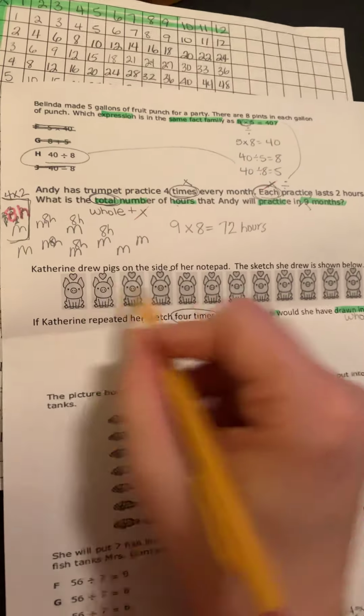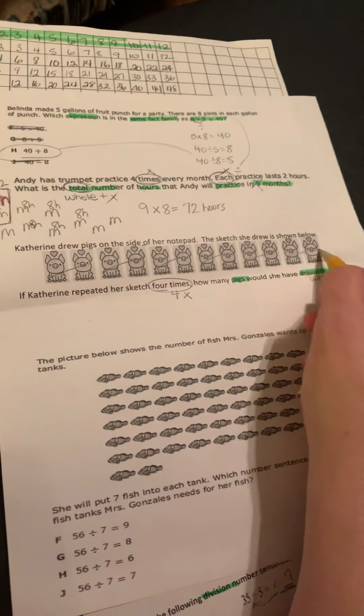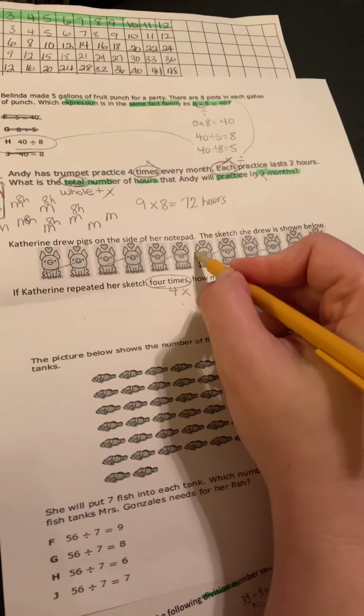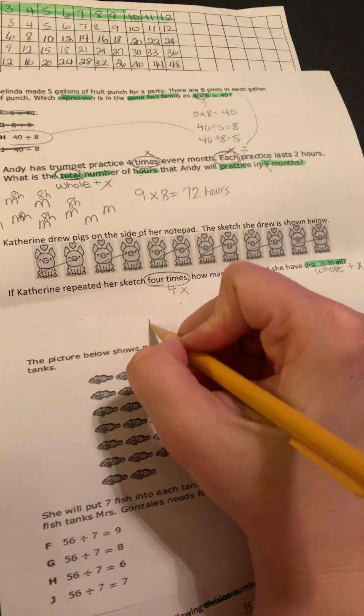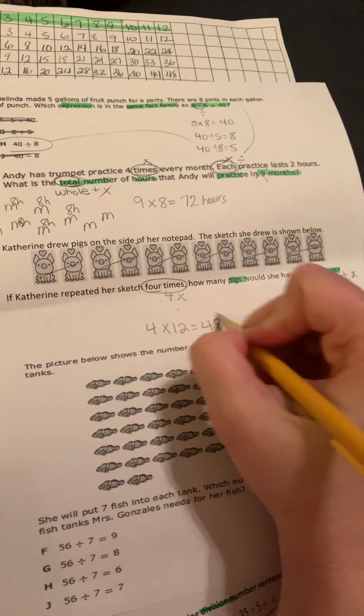4 times. 4 times what? 4 times the sketch. Well, that's 2, 4, 6, 8, 10, 12. So if I did this 12 4 times, that'd be 4 groups of 12. And then I'd look at my multiplication chart, and you're going to find 48.